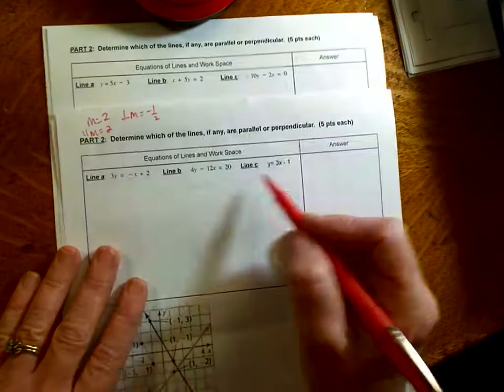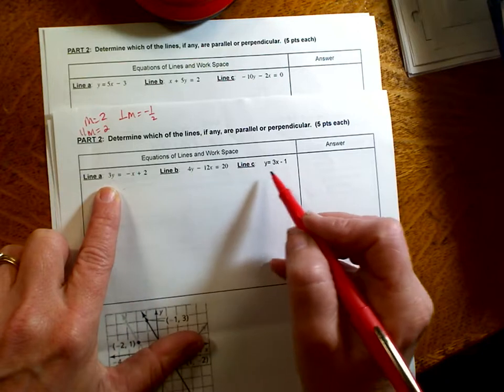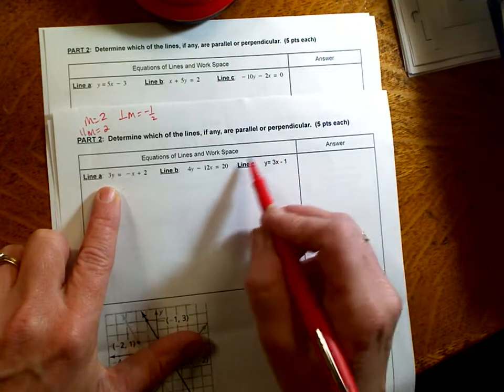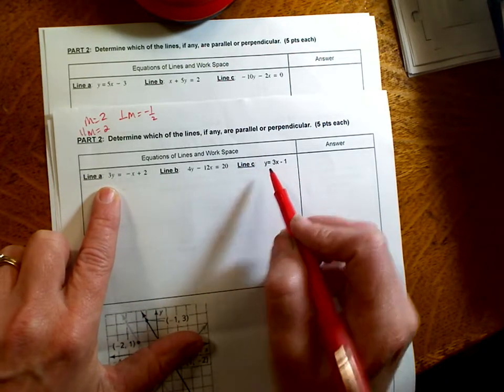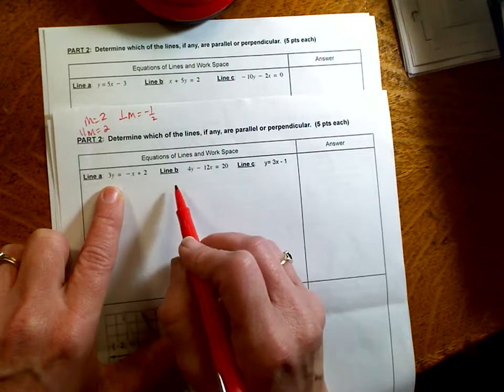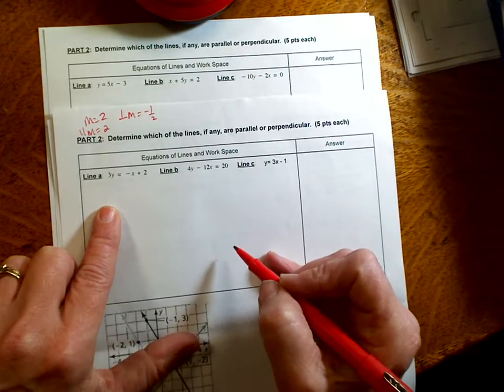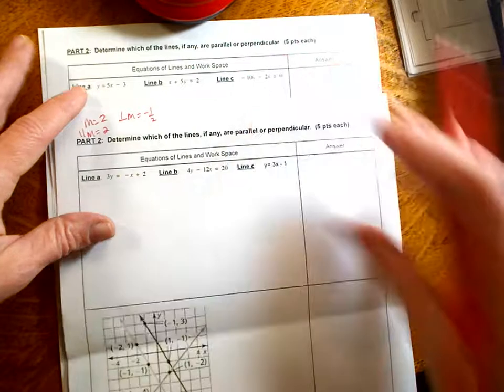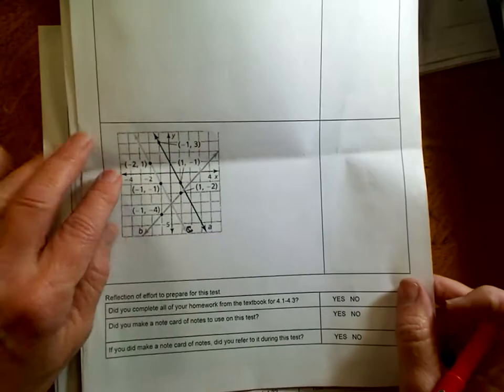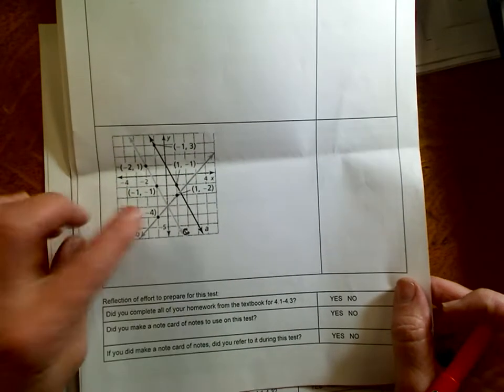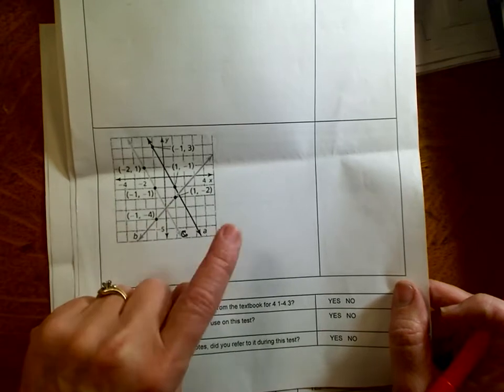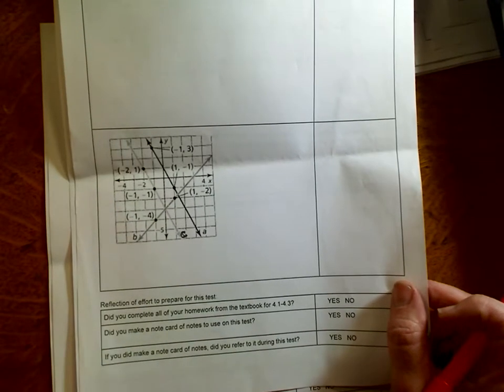So down here on this version, look at which one is in slope-intercept form already. Well, line C is the only one that's in slope-intercept form. You've got to change these two into slope-intercept form. Then compare the slopes. Okay, so that's what you're doing up here. Now down here on the graph, to determine if they're parallel or perpendicular and to prove it, you just need to find what? You need to find the slope of each line.